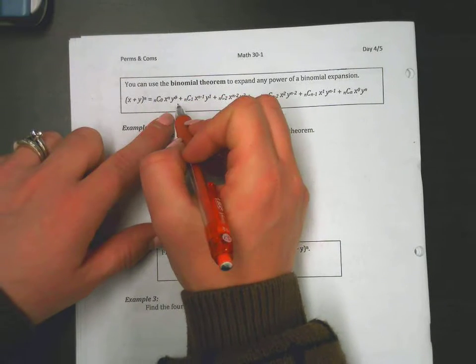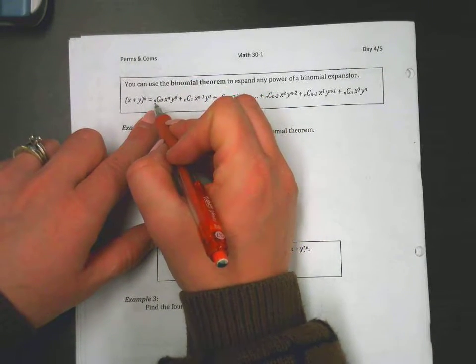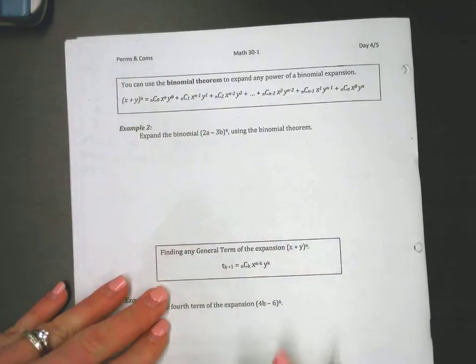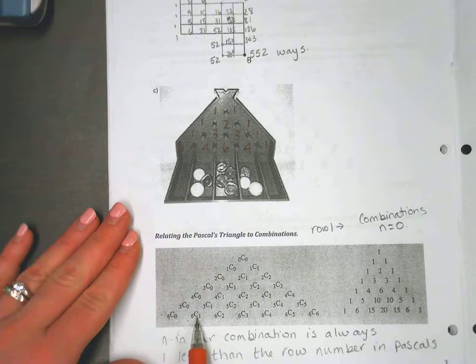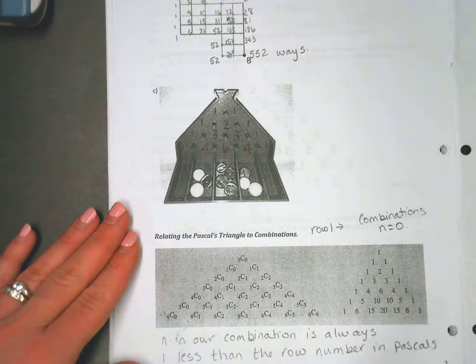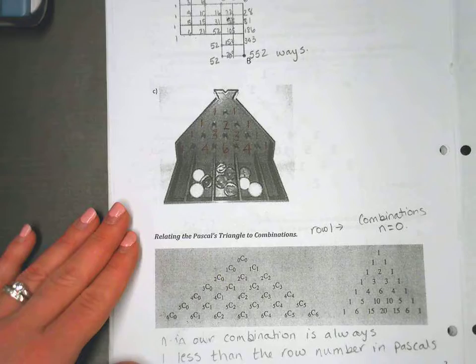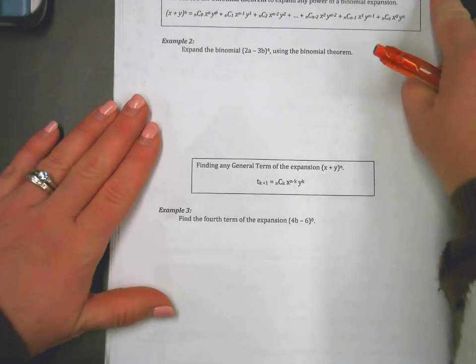Exponent n, and our y exponent is going to start at 0. And we're always going to start our first coefficient as n combination 0. The next coefficient in the row is going to be n combination 1, and then n combination 2, n combination 3, and so on until we get to n combination n. So depending on what your exponent is, that's going to be your n value.